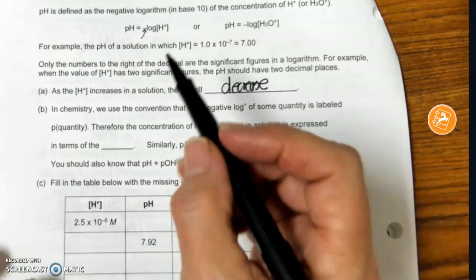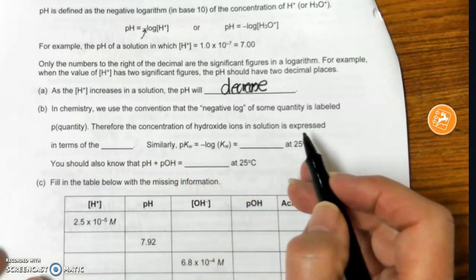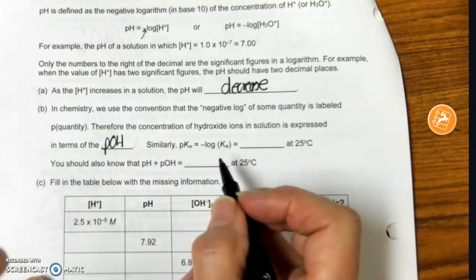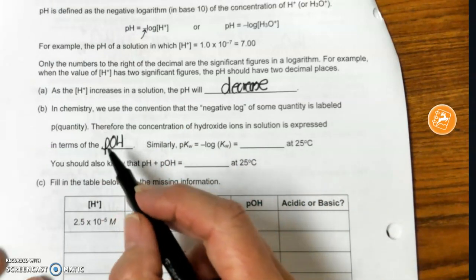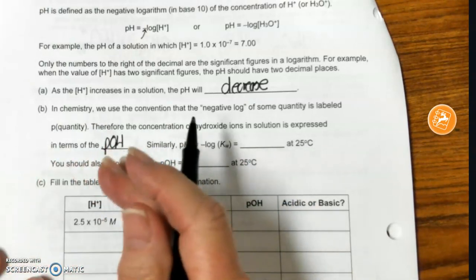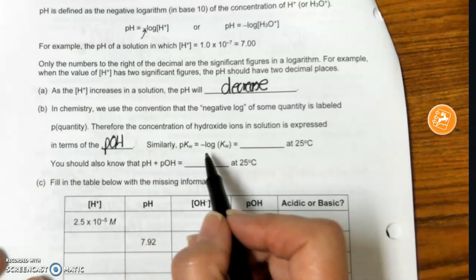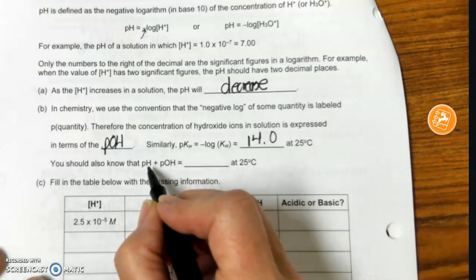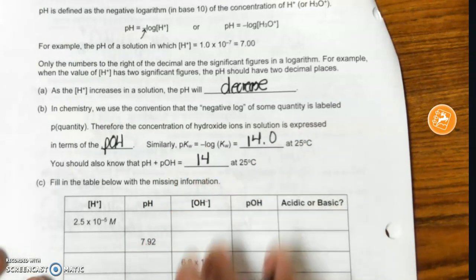So in chemistry, we use the negative log of some quantity. Therefore, the concentration of hydroxide ions in solution is expressed in terms of pOH. Now, for the most part, if we're describing a solution, ranking and comparing them, it's not going to be very often that we use pOH. Normally, we use pH. Also, we can take the log of Kw, and that equals 14. Because of that, pOH plus pH is equal to 14. Again, that's in your table.